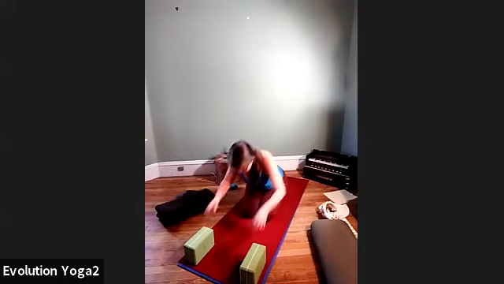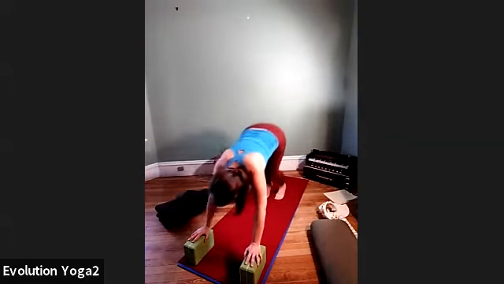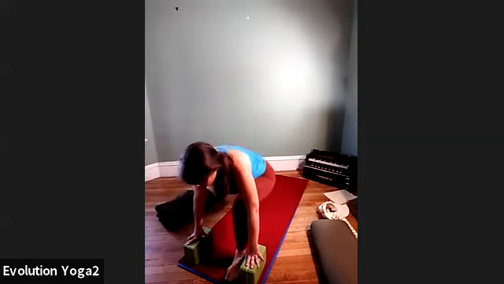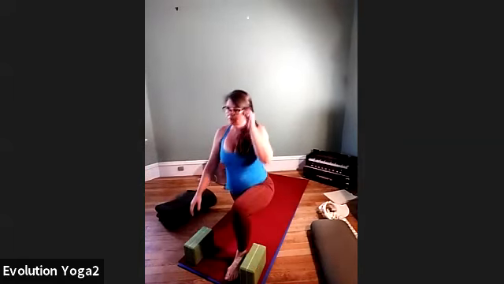Using the breath as a way to redirect the mind and get back into the present moment. When you're ready, you can bring your right leg forward to the front of the mat, lower the back knee down, move back into Anjaneyasana, second side, pushing that back hip forward.